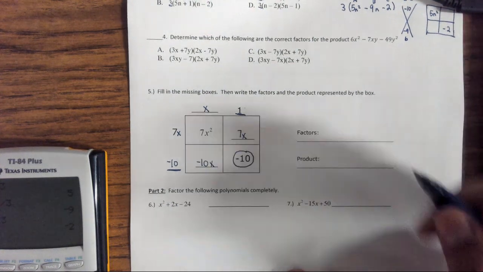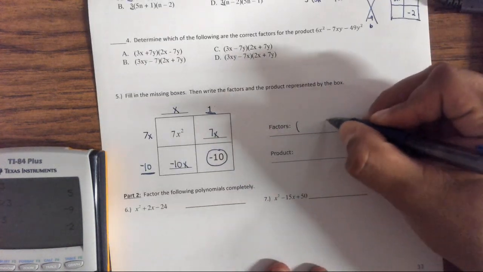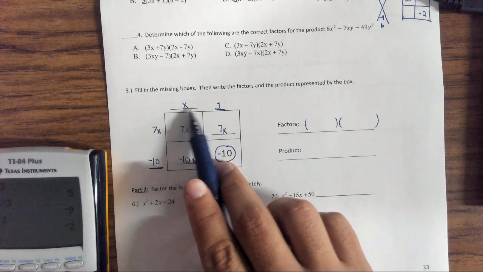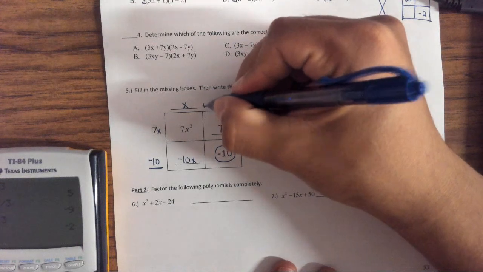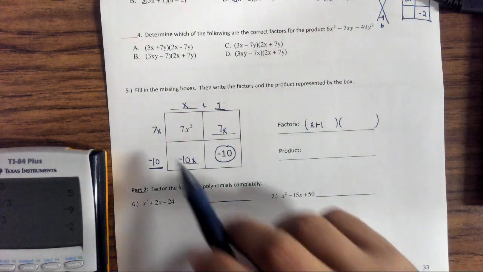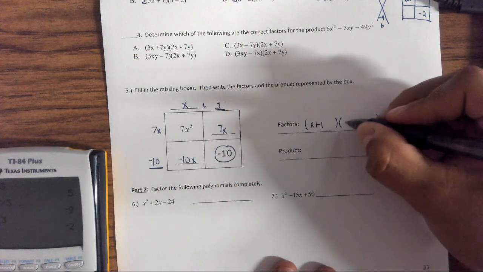When we talk about factors, your factors are always in parentheses, so you have 2 sets of parentheses. And your factors are on the outside. So for example, this would be x plus 1. And again, the order of these doesn't matter. The other one is going to be 7x minus 10.